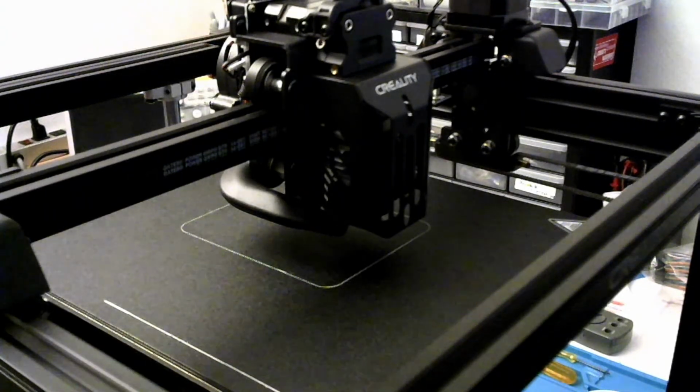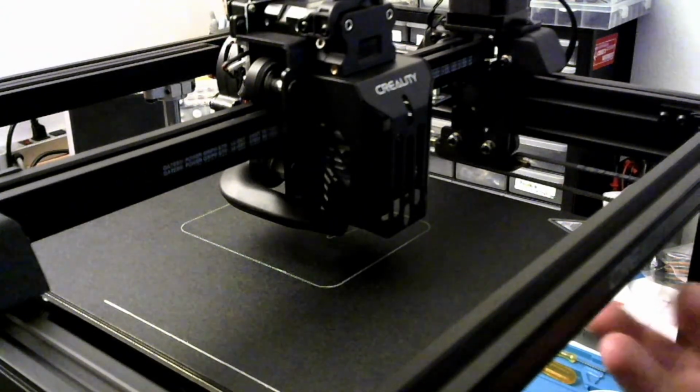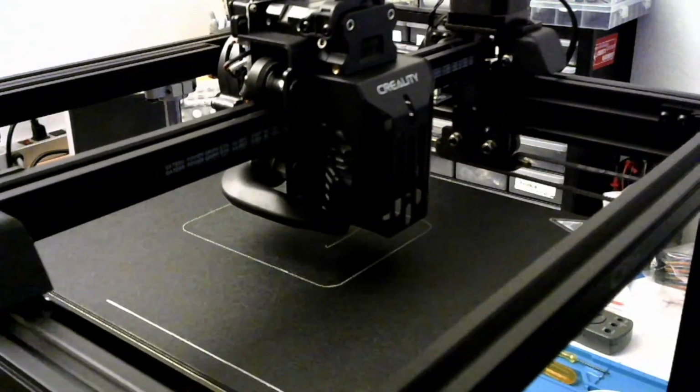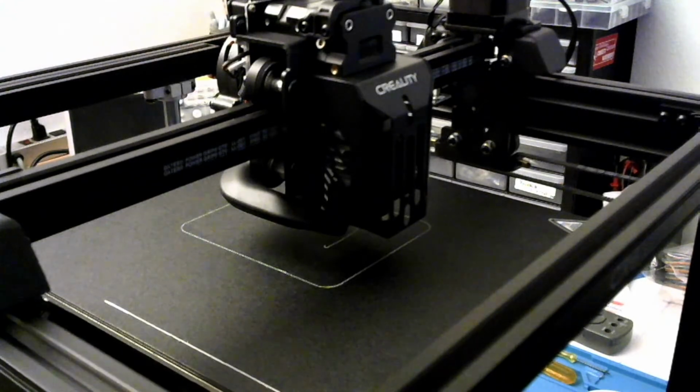It still says 22. Wait, the fan's coming on, so that implies something, but it still says 22. That's strange. It's got to be warmer than 22. I'm touching the nozzle. Oh, yep, it's hot. Ow! It still says 22 on the screen though. That's very strange. Why does it still say 22 on the screen for the temperature?